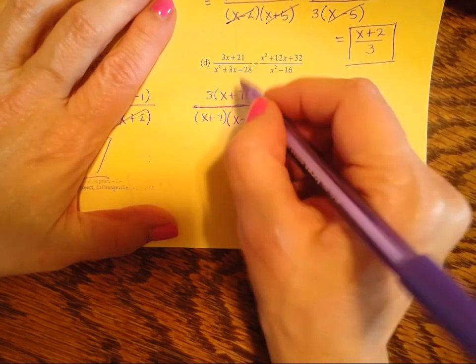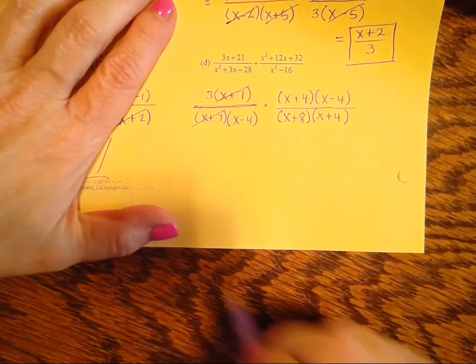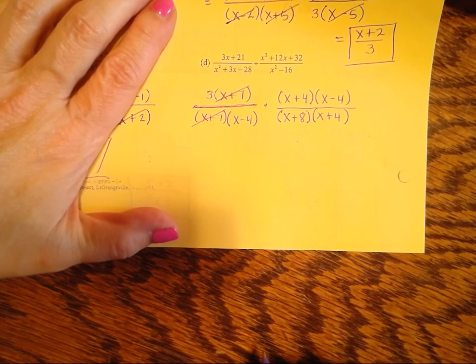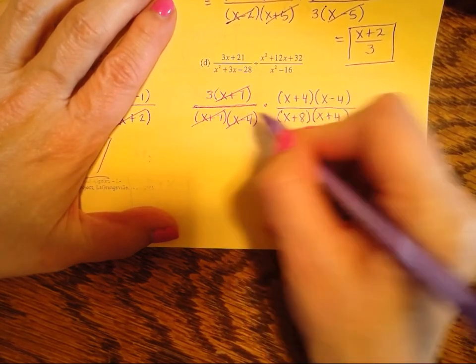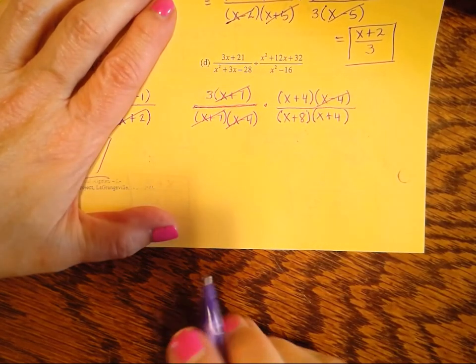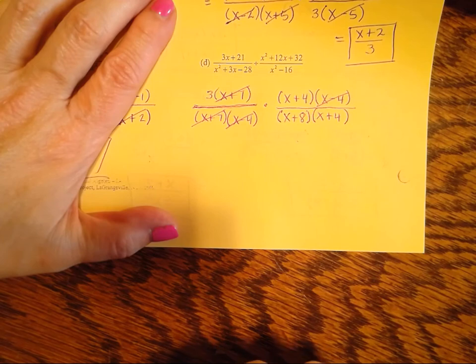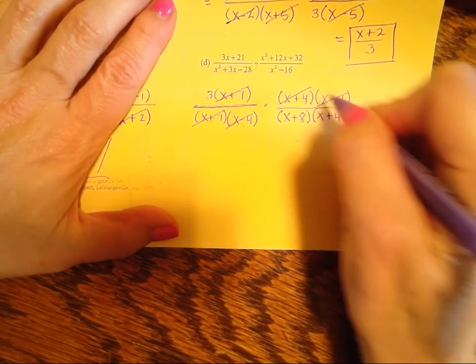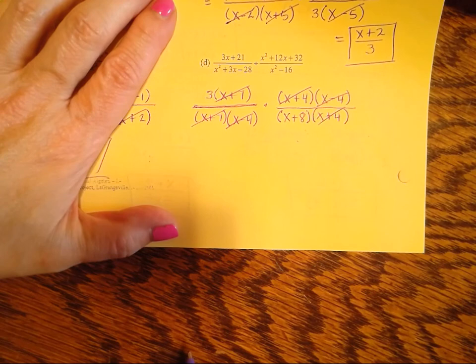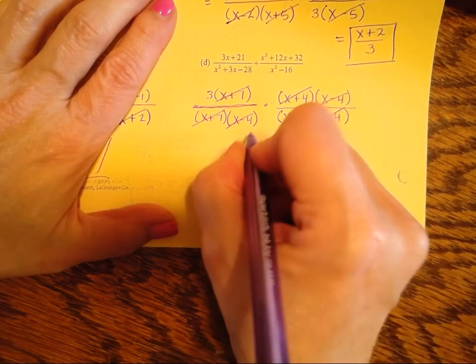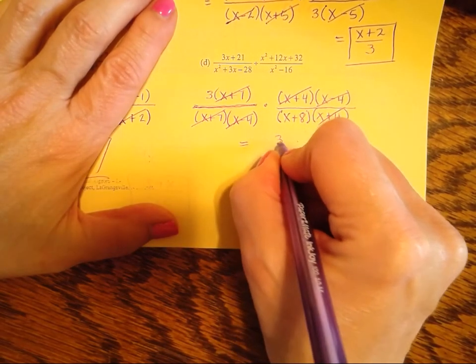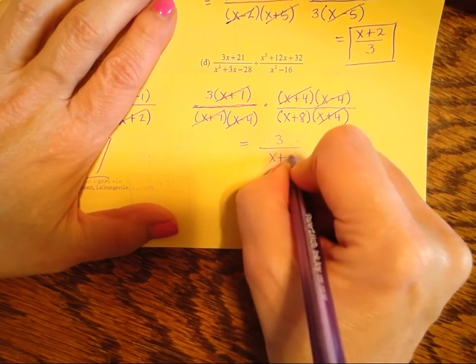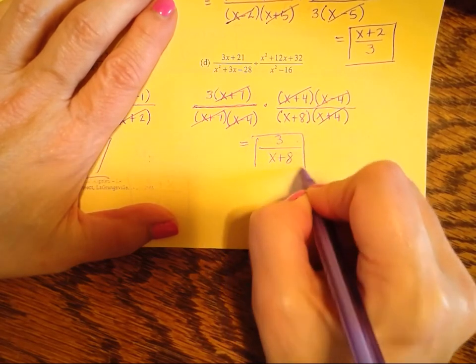We can cancel x plus 7 with x plus 7. We can cancel x minus 4 with x minus 4. We can cancel x plus 4 with x plus 4. And we are left with 3 divided by x plus 8.